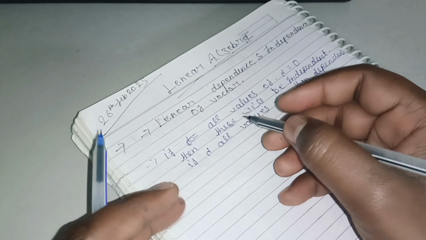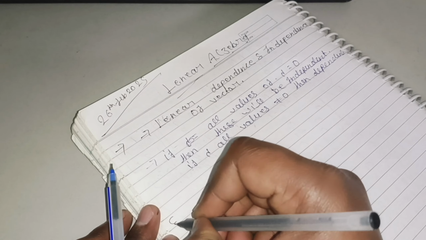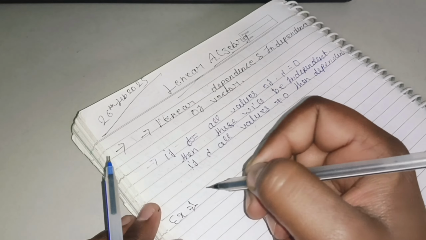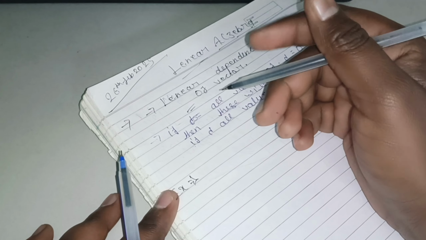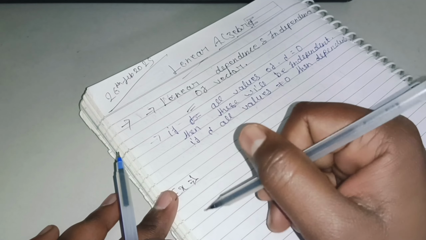Now let me write the question and an example. We will do only one question on this topic, and you will get the idea very simply.